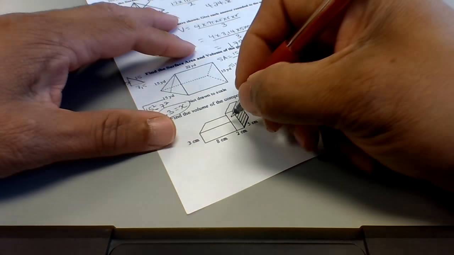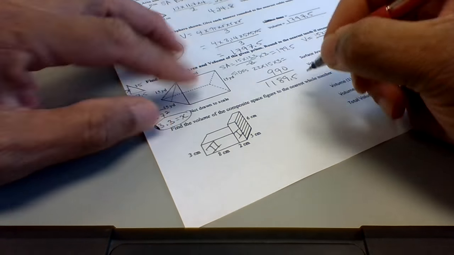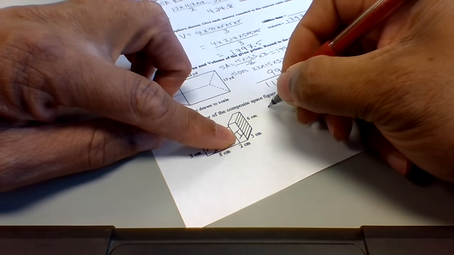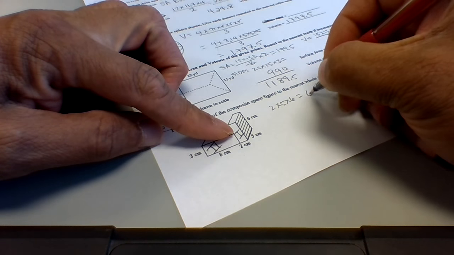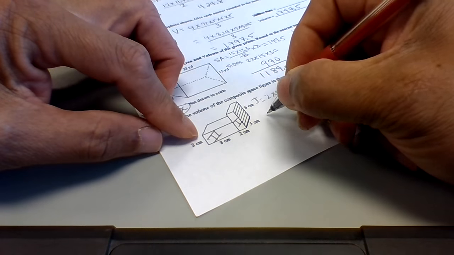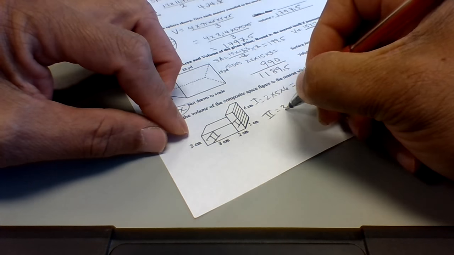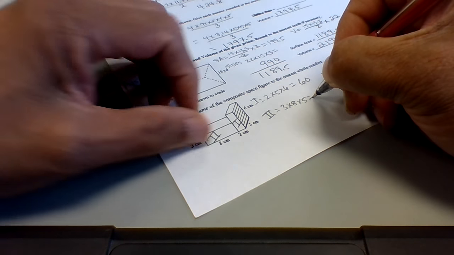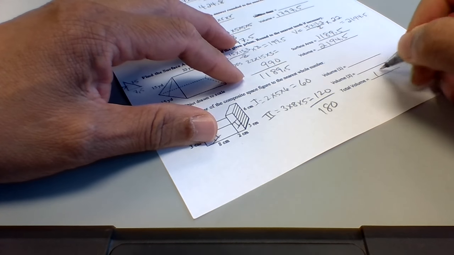And the last one, I'm going to call this area 1 and call this area 2. So for 1, the dimensions are 2 by 5 by 6, which is going to give me 60. And for area 2, the dimensions are 3 by 8 by 5, which is going to give me 120. Add them together, give me 180.